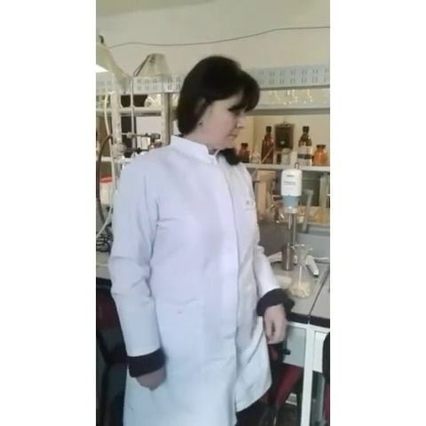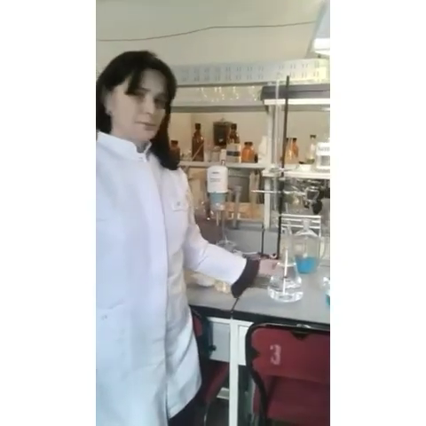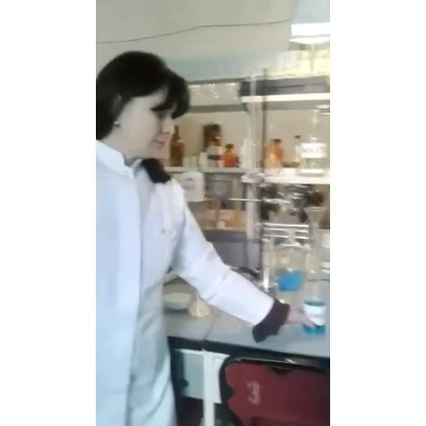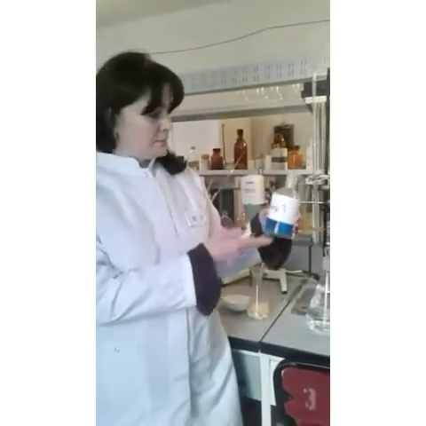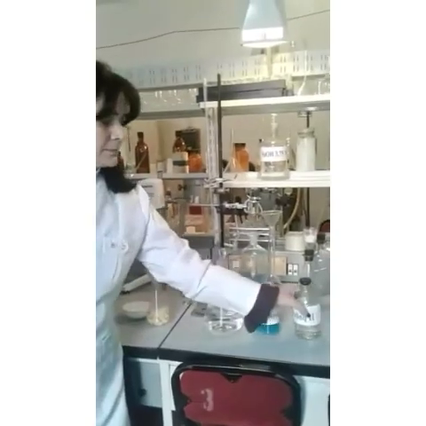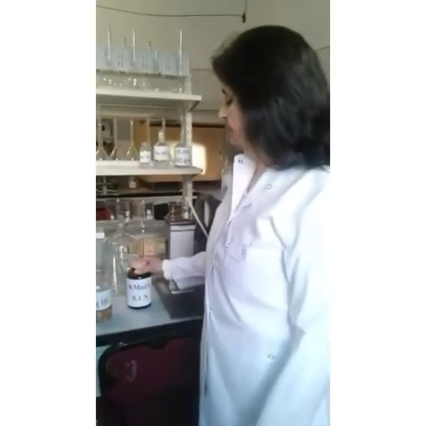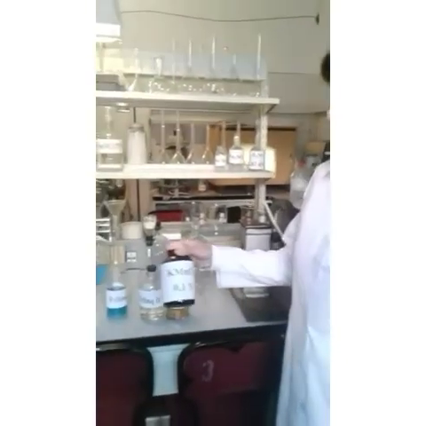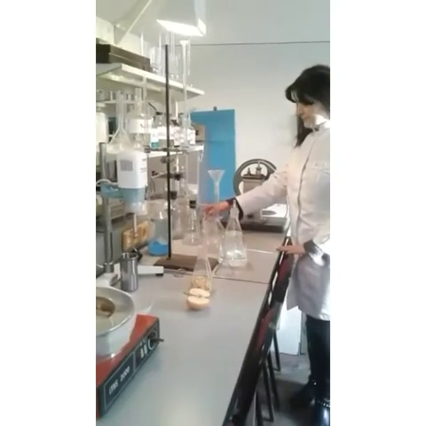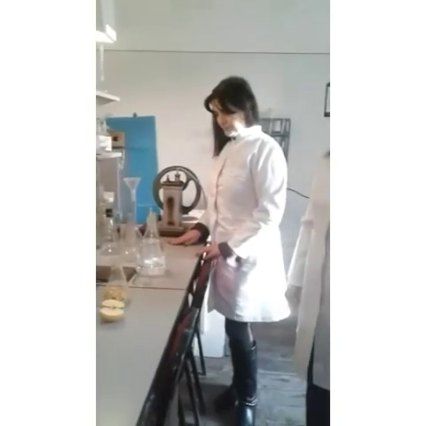These are reagents prepared by my assistants: Fehling 1, Fehling 2, solution 3, and solution 4. We prepare 50 grams of apple.